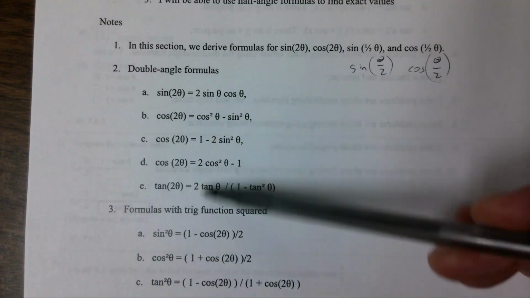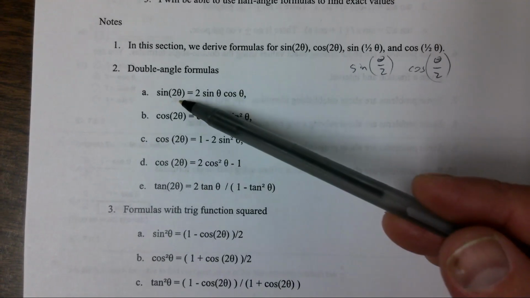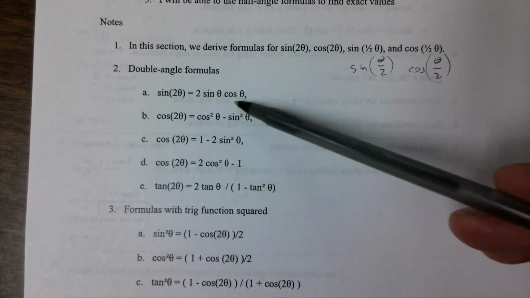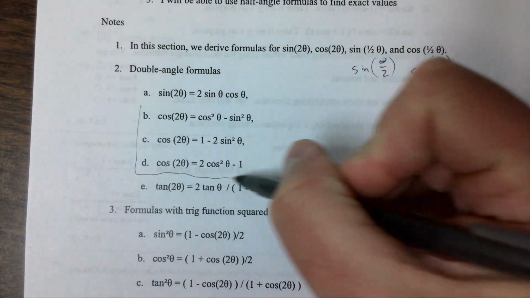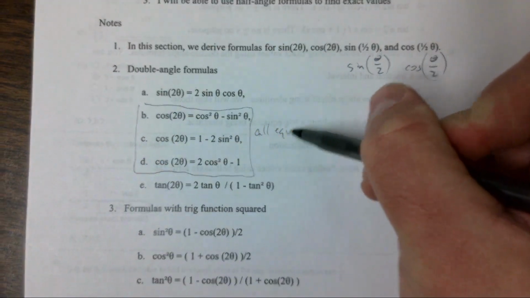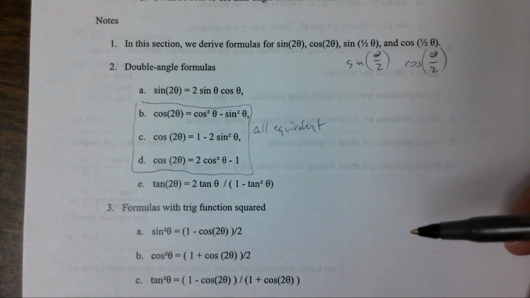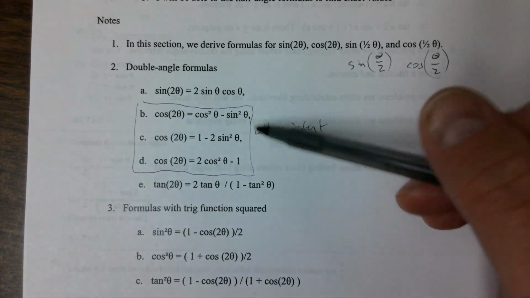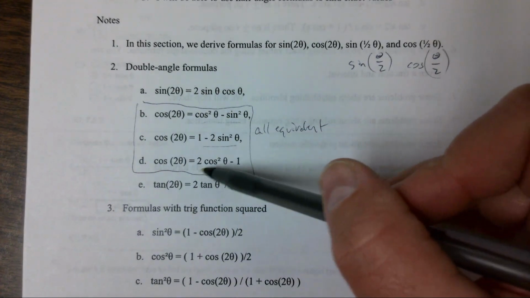The double angle formulas are actually not that bad. Sine of the double angle is 2 sine cosine. The thing that's weird is there are 3 different ones and they are all equivalent. Sometimes you may want to use this one, sometimes this one, and sometimes that one.